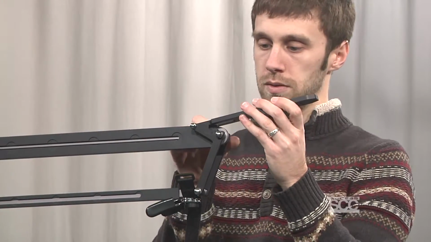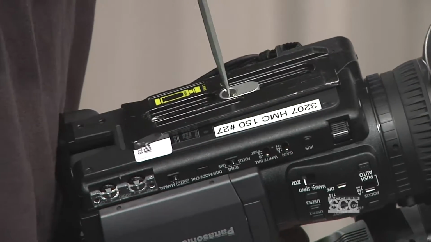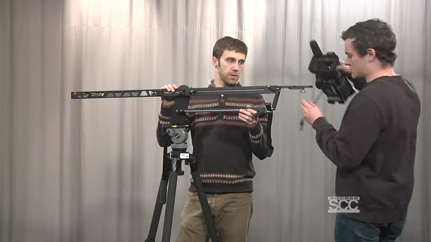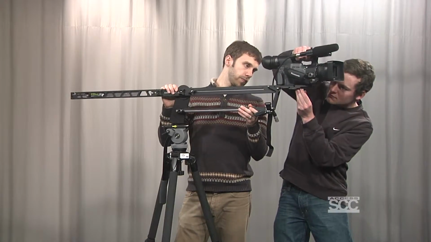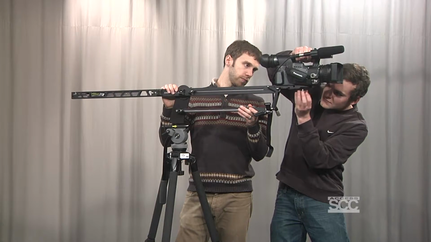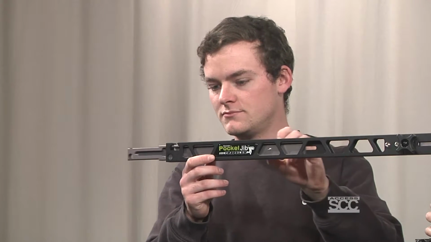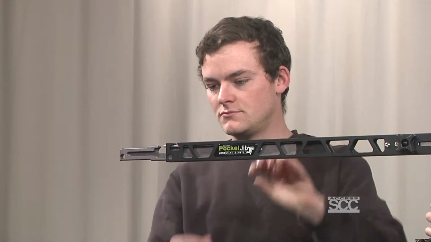Unfold the camera plate. Remove the tripod plate from the bottom of the camera and attach the camera to the jib plate. Loosen the counterbalance telescoping arm. Extend enough and add weights.